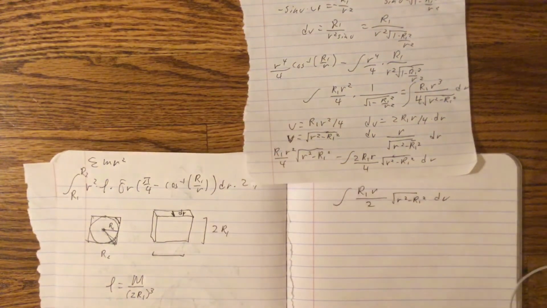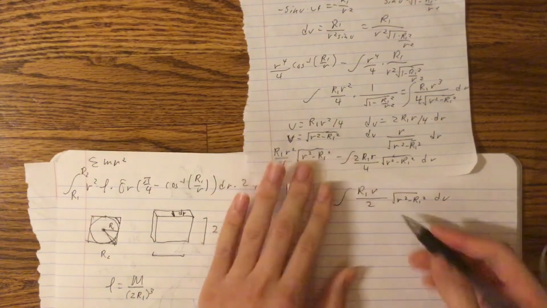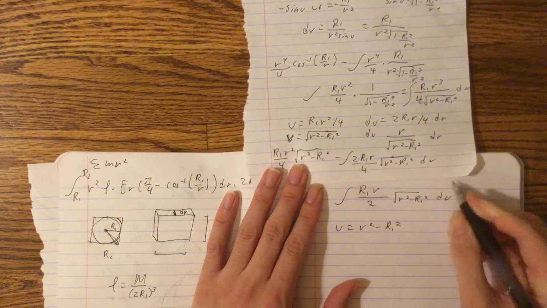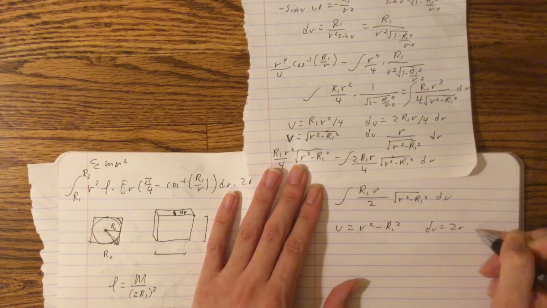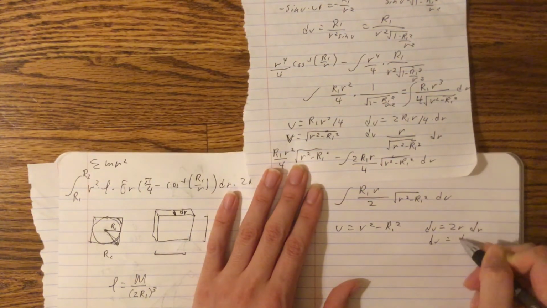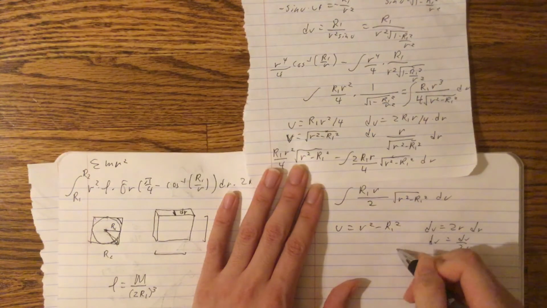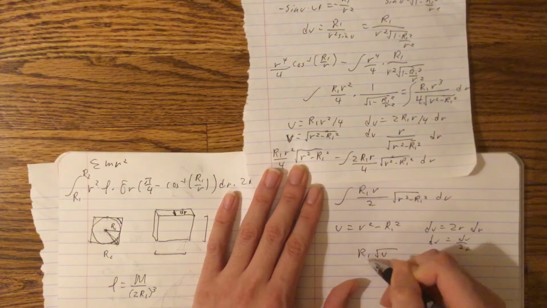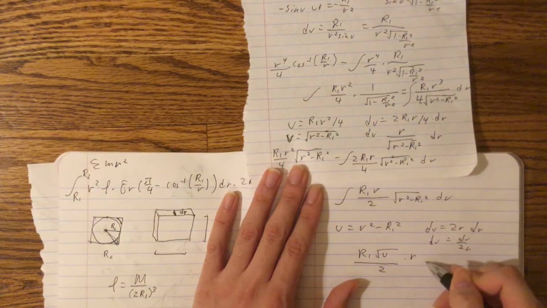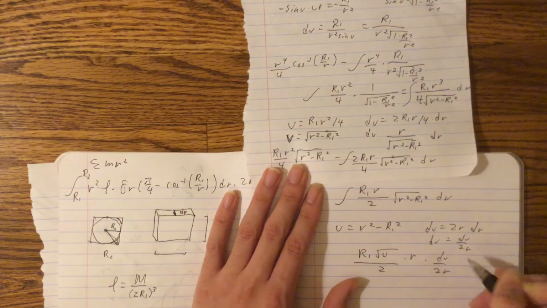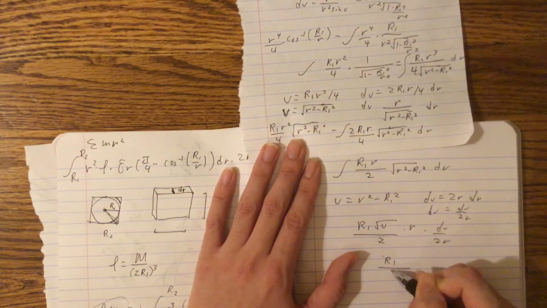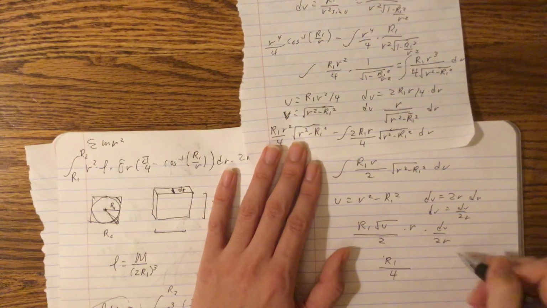The integral of that will just be, let me think. Well, all right, I'll just do a u substitution. Then du would equal 2r dr, so dr would equal du over 2r. So root u times r1 over 2 times r, and we exchange dr for du over 2r. So the r's cancel out, and we get r1 over 4 du.